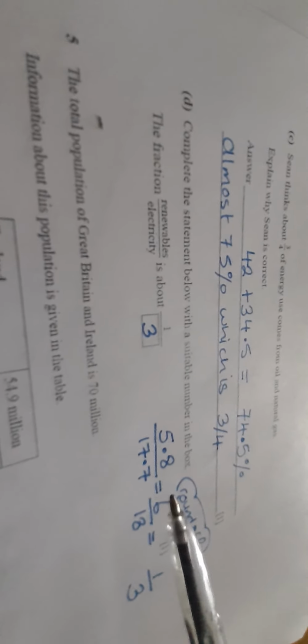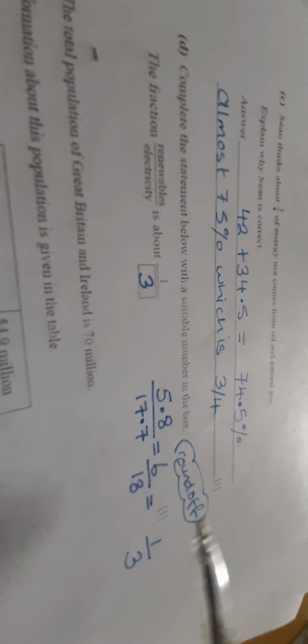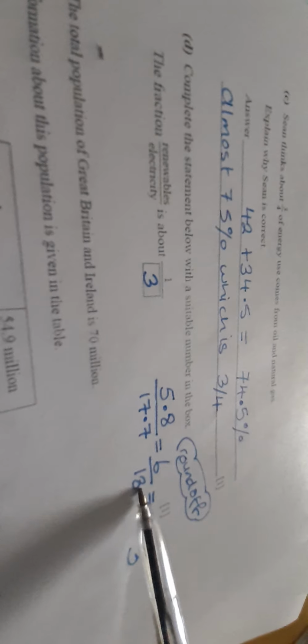Complete this statement, it's a little bit harder. You take these two numbers from the pie chart, 5.8 for renewables and 17.7 for electricity. So you can see them there. Now, it says about. If you see the word about, it means round off. So you round them off to 6 and 18. You can either cancel it yourself or you can put it in the calculator, and that is 1/3. So that number is 3.